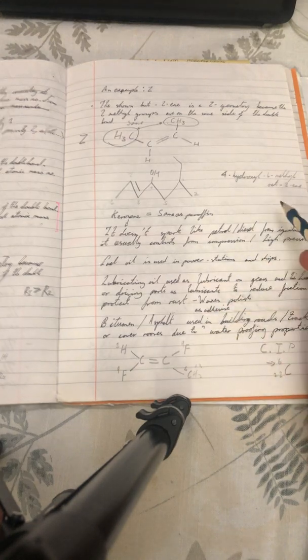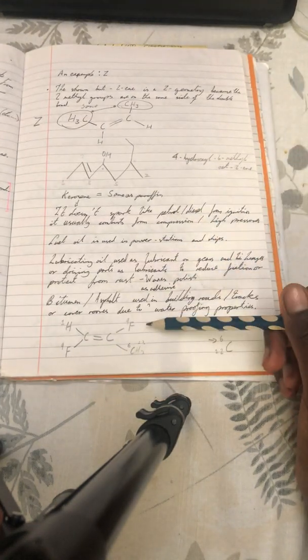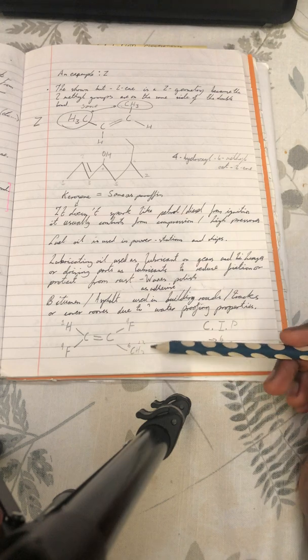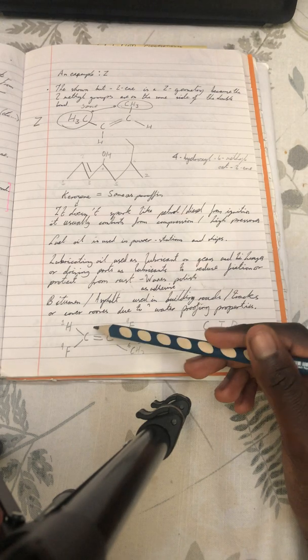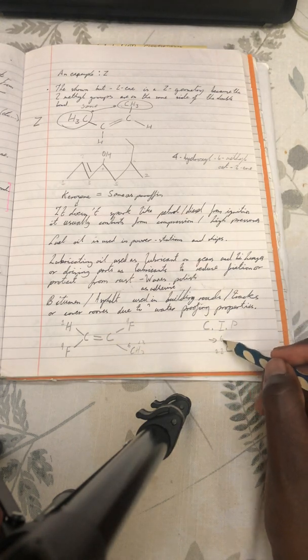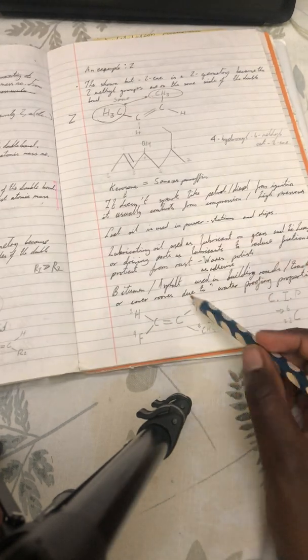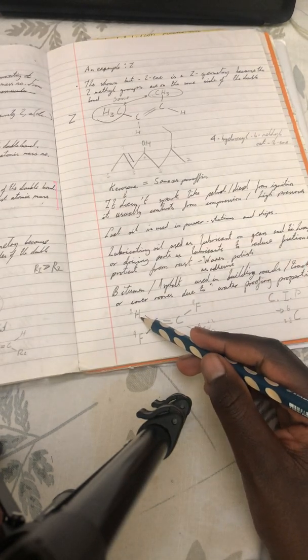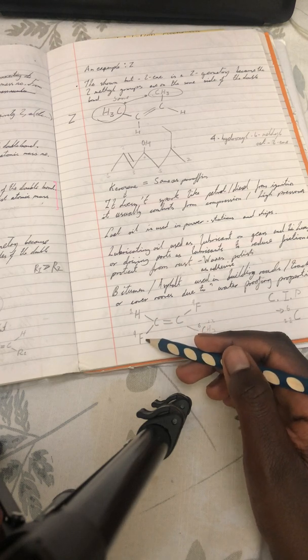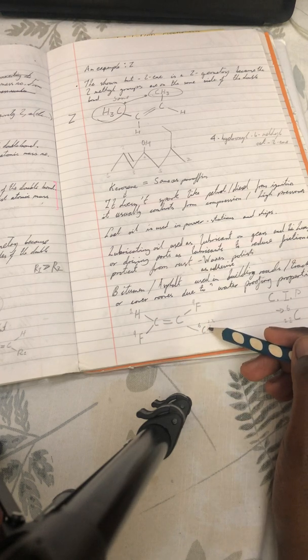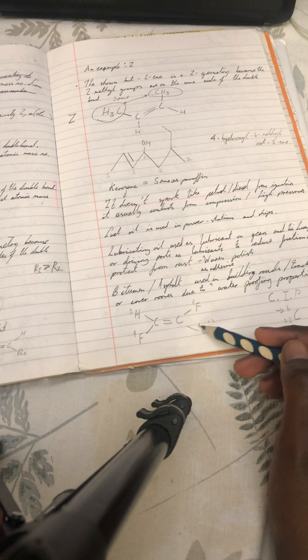That's an example you may need to know. I have fluorine here, and I've made a better example. Using the Cahn-Ingold-Prelog rules: H is 1, carbon is 6, fluorine is 9, chlorine is 6 plus 3, so that's 9 as well.